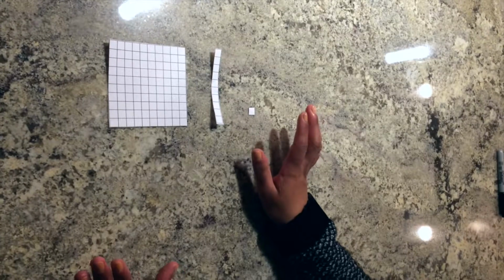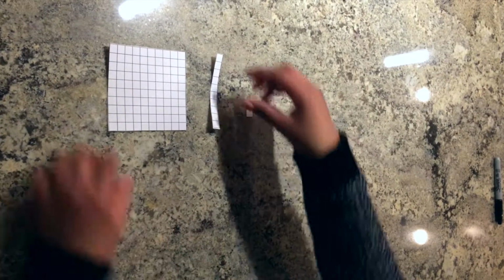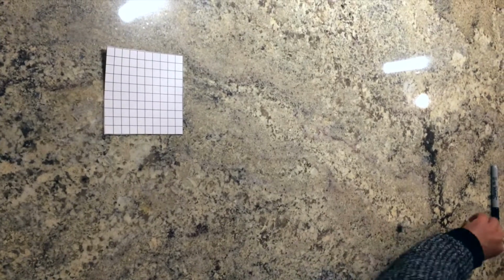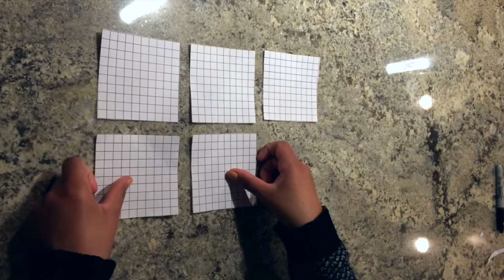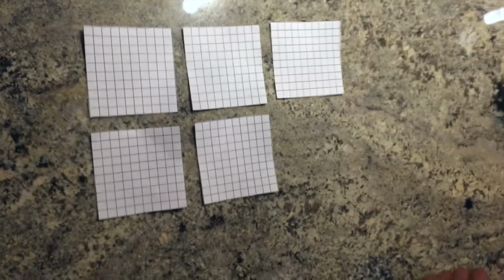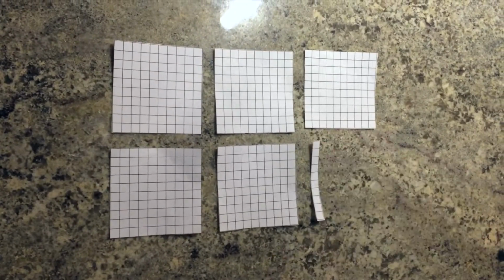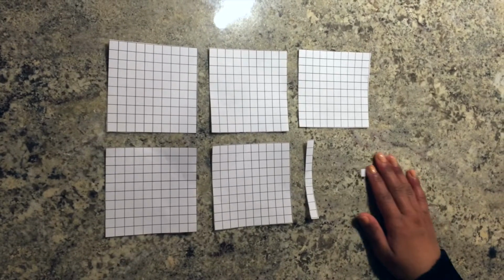Let's try solving this using base tens. I'm going to start with 5 100 squares. That's 500. Next, we're making 15, so we need 1 tens, which goes here, and 5 ones.